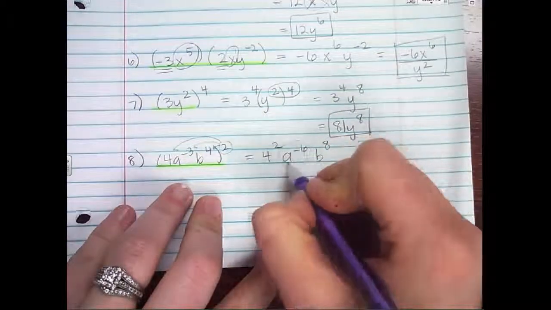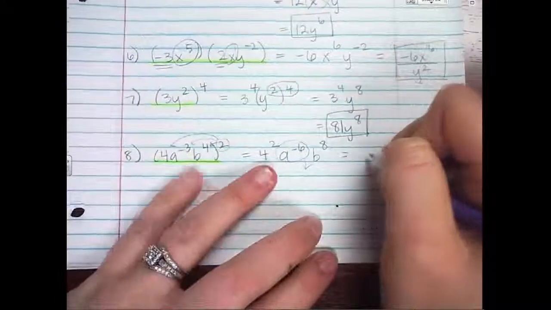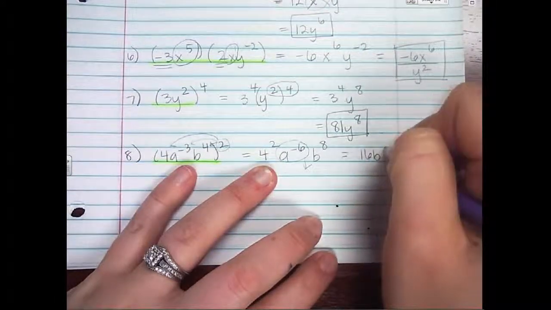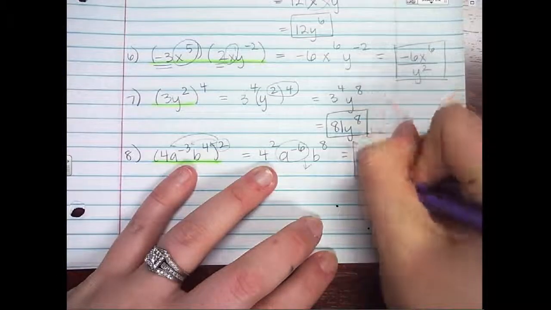Now, this is a negative exponent, so it needs to move to the bottom. 4 squared is 16. The b to the 8 stays on top. A to the 6 moves to the bottom.